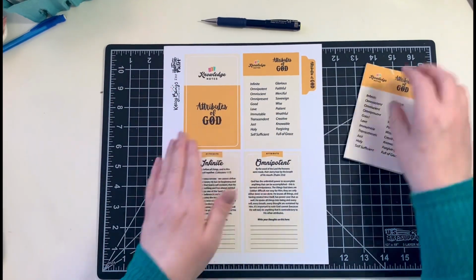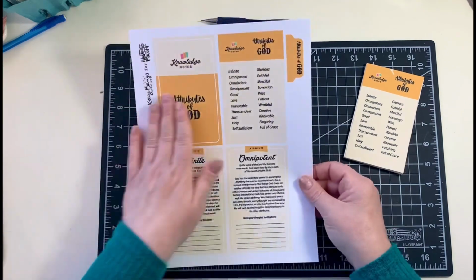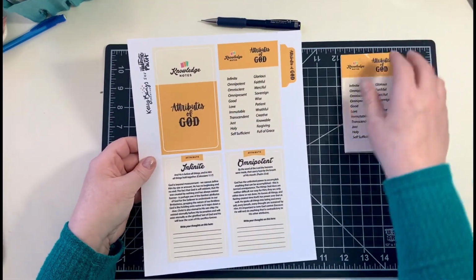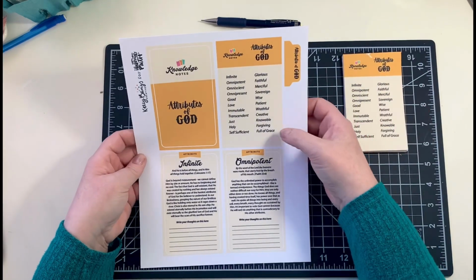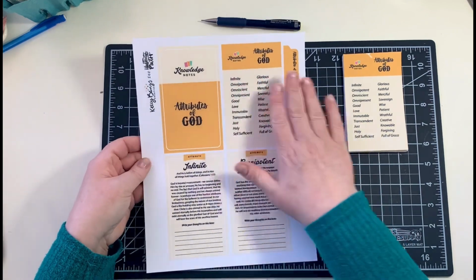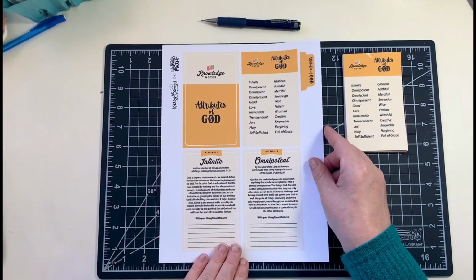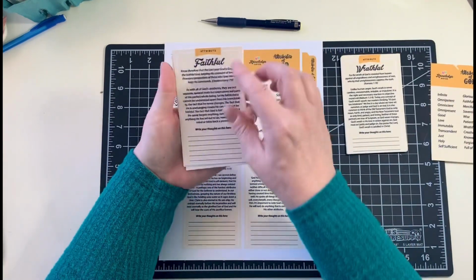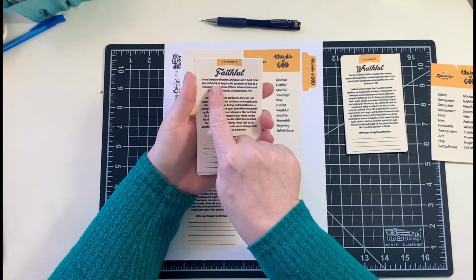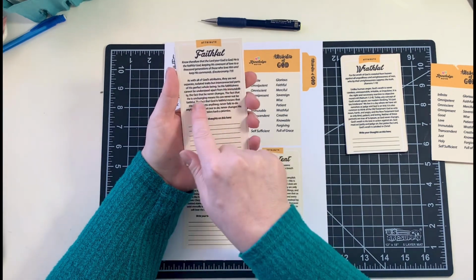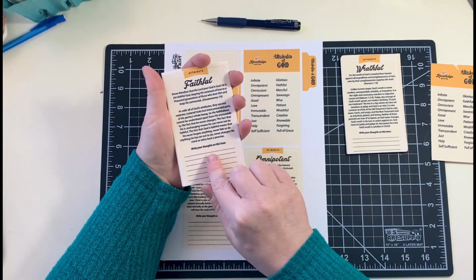Okay, so attributes of God. When you buy this, you're going to get all of the attributes like this. You get 4 on a page, and there are 22, if I remember correctly. 1, 2, 3, 4, 5, 6, 7, 8. Yeah, 22 attributes of God, and they all come like this. They come with the attribute, and then a Bible verse, and then something that Kelly has researched, which is really cool, and she has a spot to write your thoughts here.